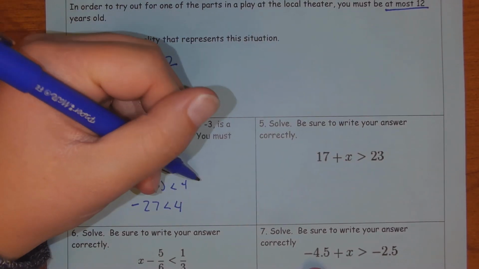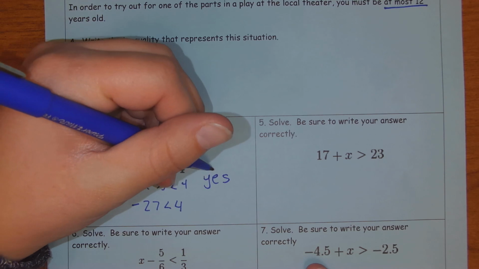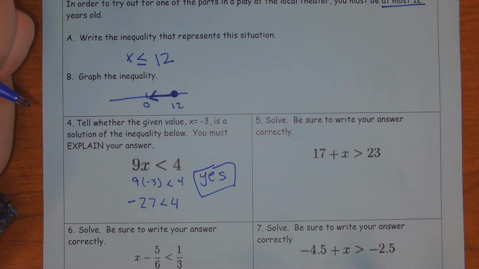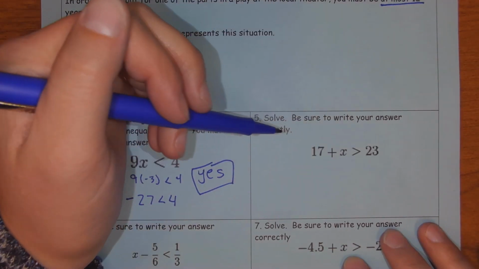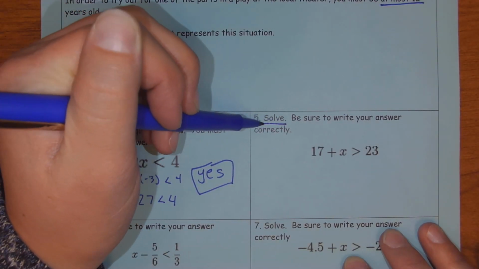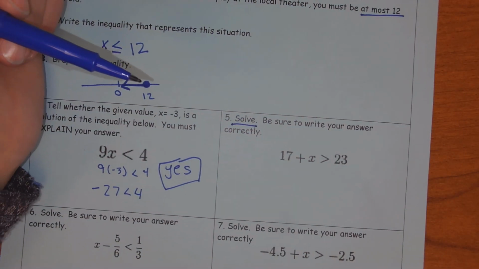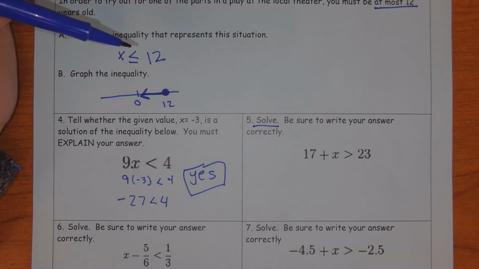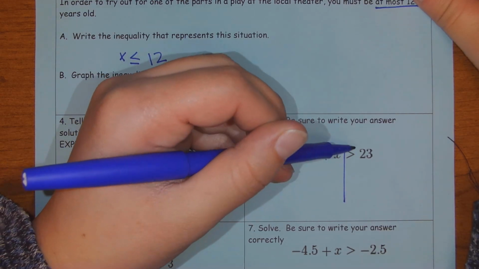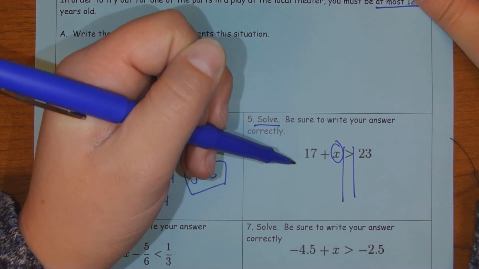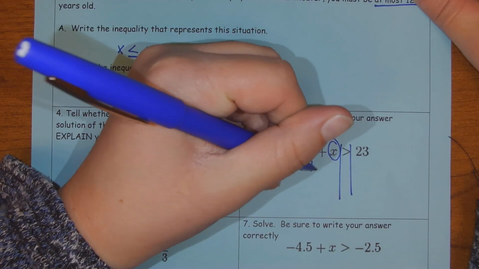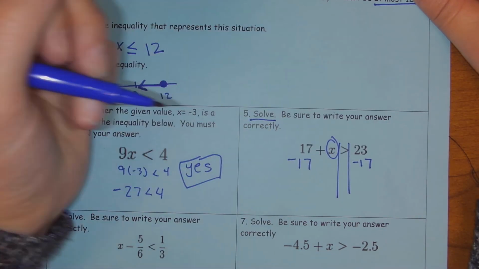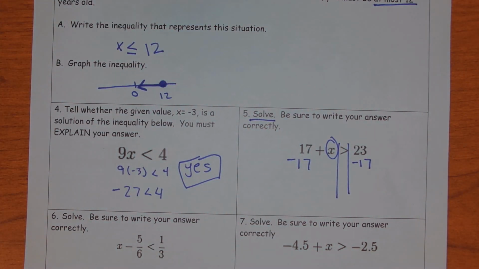-27 is less than 4, so that would be yes, it is true. Number 5, you're doing solving and then write your answer correctly. So when you're solving this, sorry, let me get that out of the way. You have your railroad tracks, circle the variable. The opposite of a positive 17 is a -17. Okay, and then these 17s will cancel.